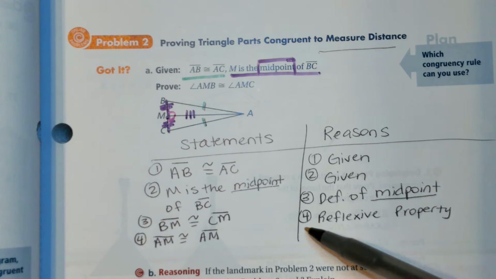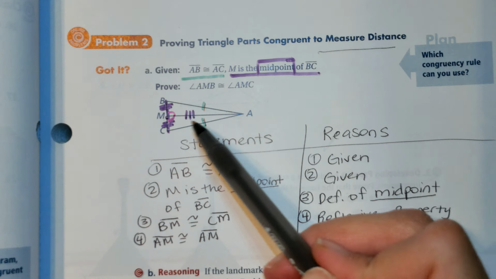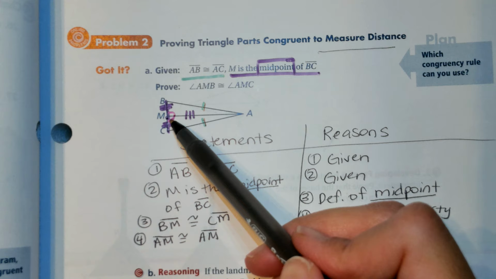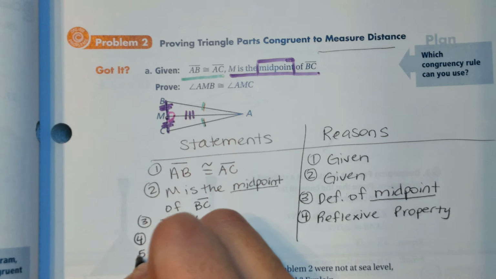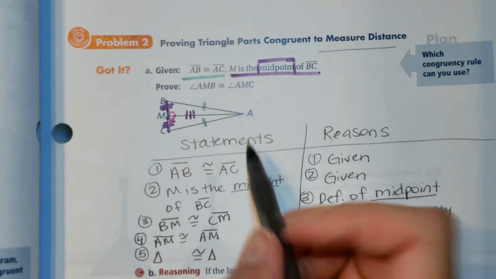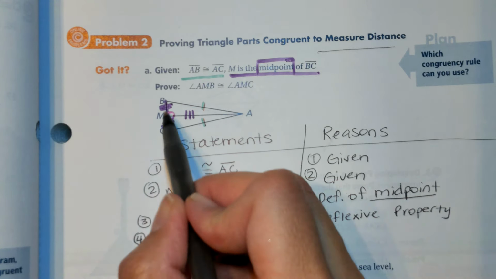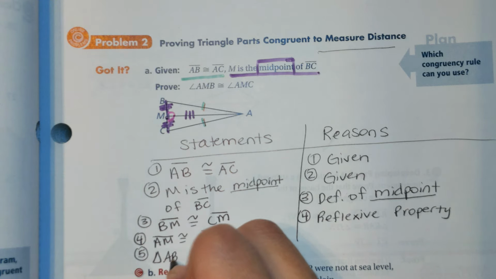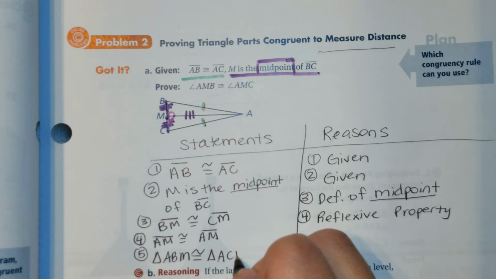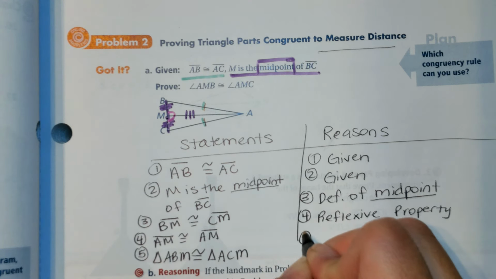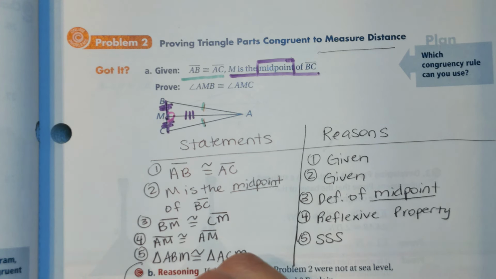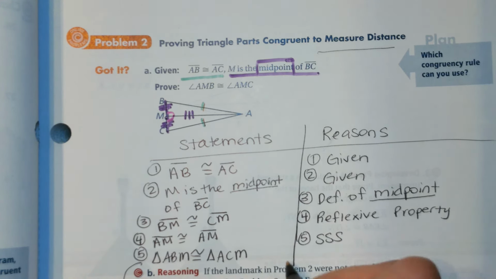Okay, so now that I have the reflexive property from the shared side, I have one side, a second side, and a third side. I'm trying to prove angles are congruent using CPCTC. So I am ready now for statement 5, that the triangles are congruent. So I'm going to start at A, go ABM is congruent to ACM. And you can tell that that is side, side, side. And I almost could fit it, but I wrote a little too much.